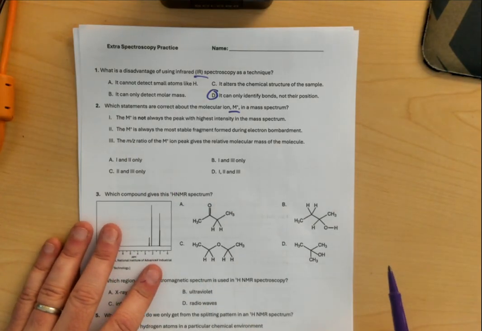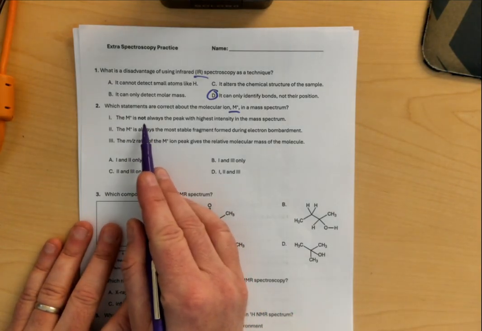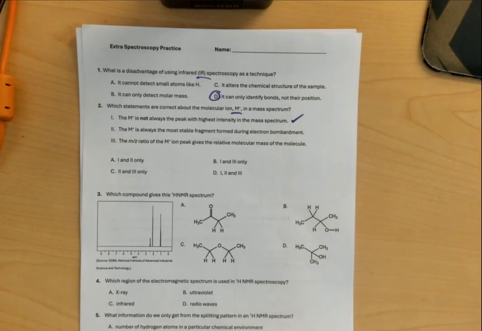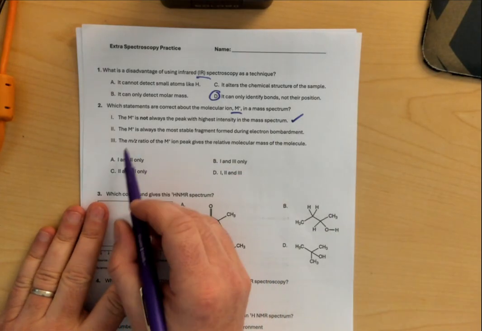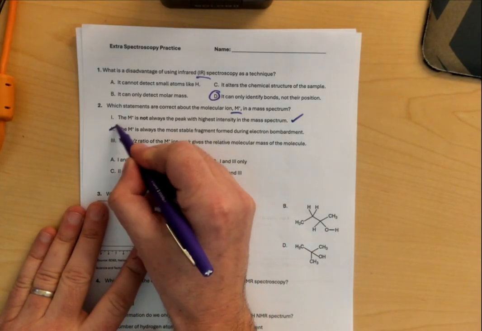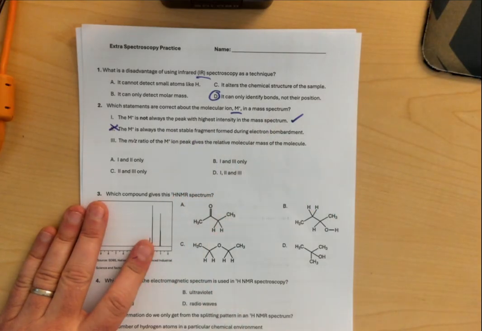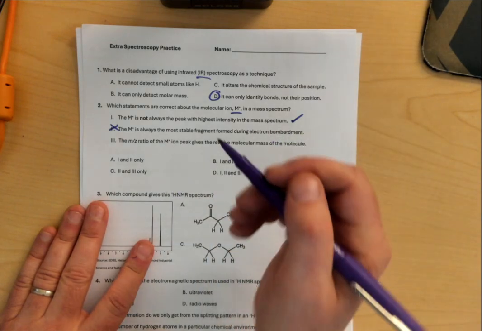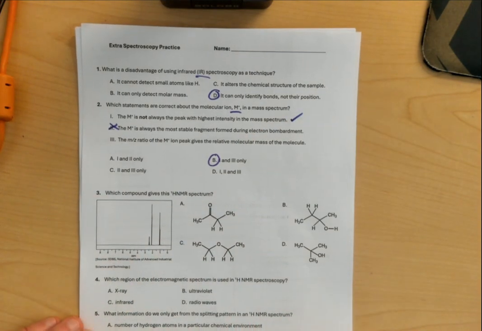So let's look at 1, 2, and 3. The molecular ion is not always the peak with the highest intensity. Well, that's true. If the bonds between atoms are relatively weak, then a lot of the molecules will be broken apart. In class, we looked at the mass spec of carbon dioxide. In that case, the molecular ion was the highest because those carbon-oxygen double bonds present in carbon dioxide are very strong. All right, so the molecular ion is always the most stable? Well, no, because if it were the most stable, it would have the highest intensity. And the mass to charge ratio of the molecular ion peak gives the relative molecular mass. Yes, that's true. So the answer is B, 1 and 3 only.